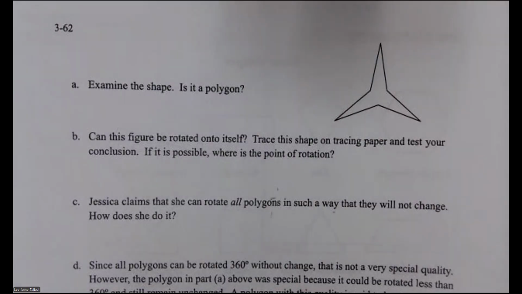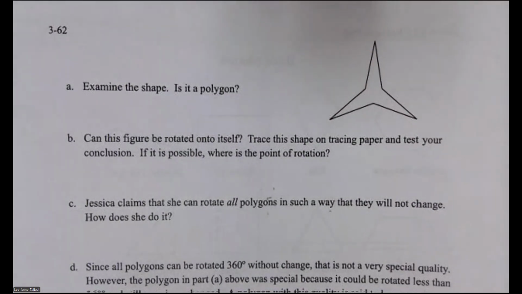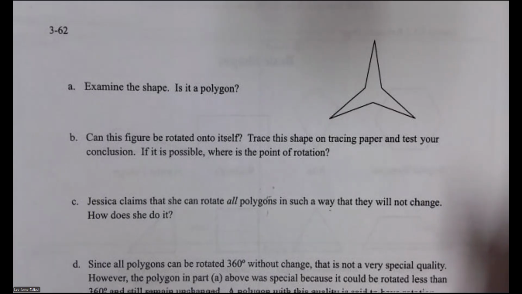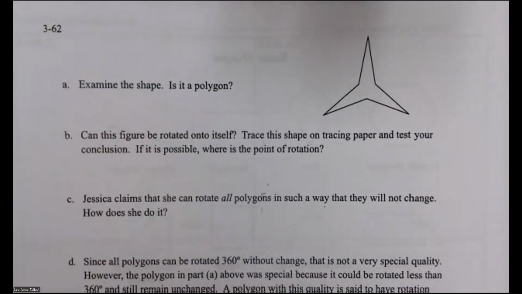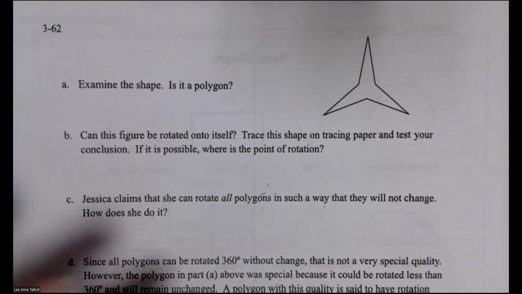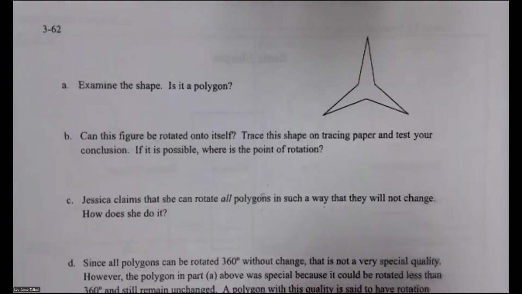Okay. So we're going to do two things. We're going to do 62 and 64 on this, and then we're going to do something on the shapes page on the next page on the other side. First, does anybody remember what the definition of a polygon is? Closed, a closed shape. Yep, closed. And then there's one more thing. No curves. It has to be a closed shape made of all straight lines. Does this count as a closed shape with all straight lines? Yes.